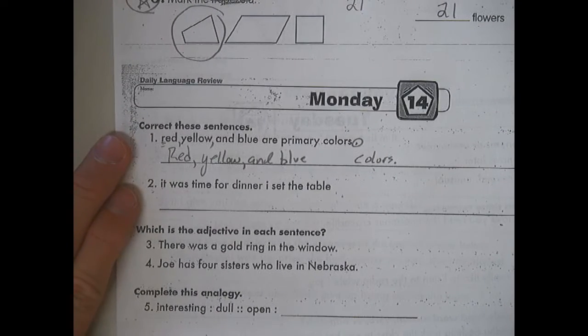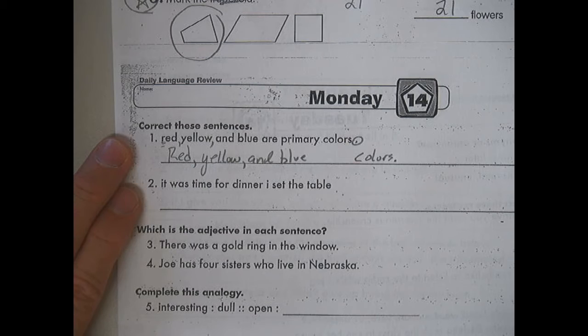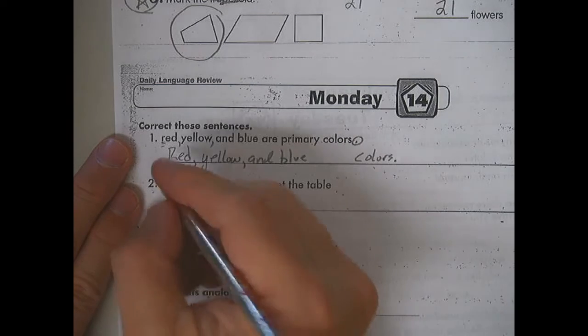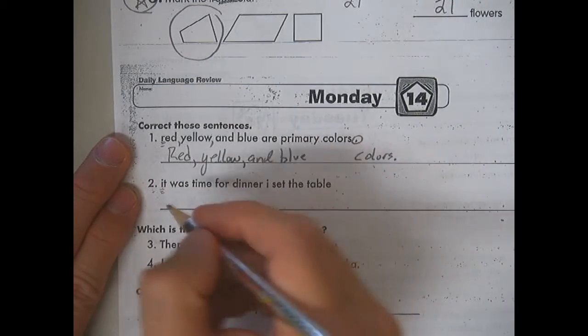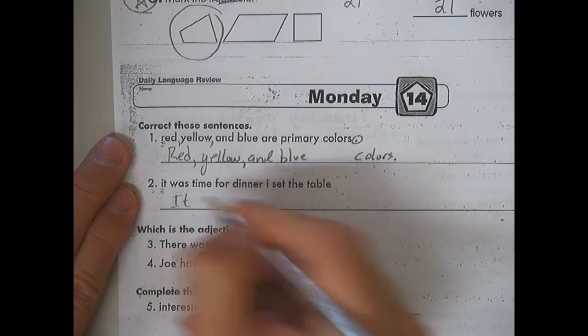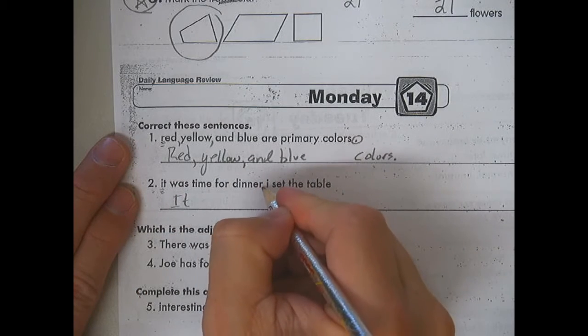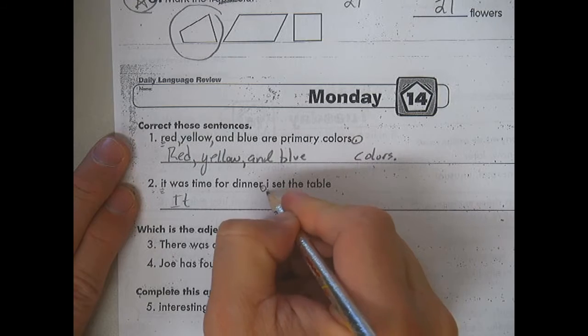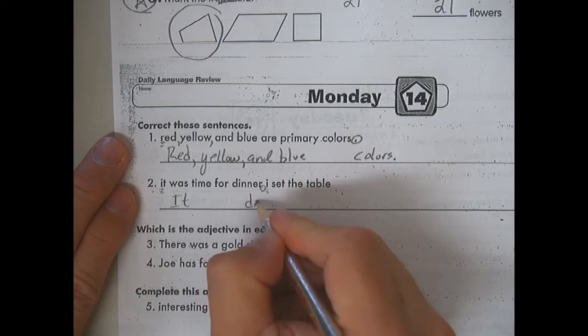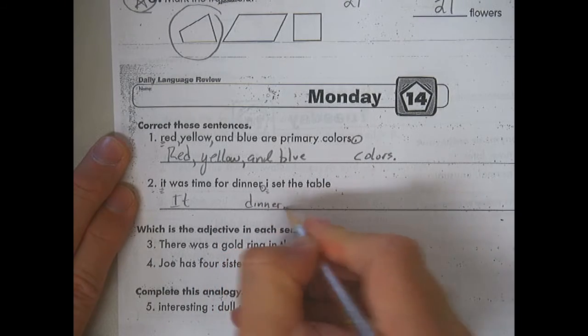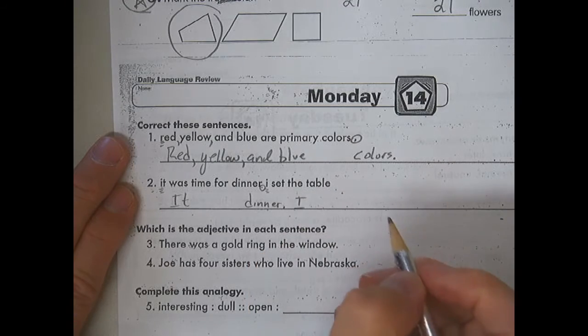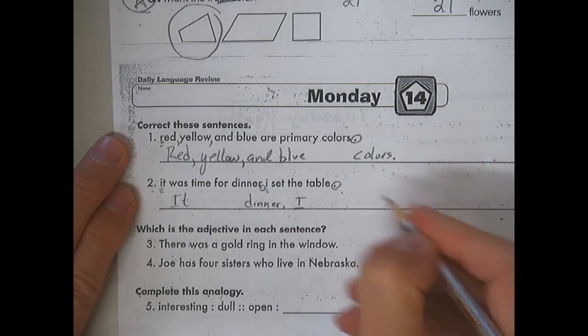It was time for dinner. I set the table. This is a run-on sentence. Okay? Because we have 2 individual thoughts here. It was time for dinner. Period. Capital I. I set the table. Period.